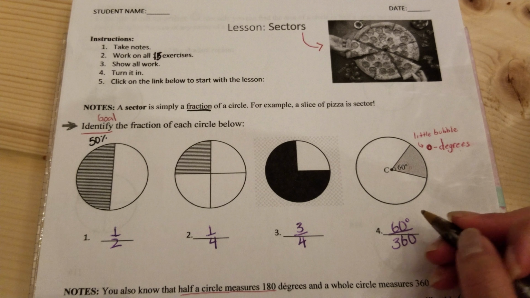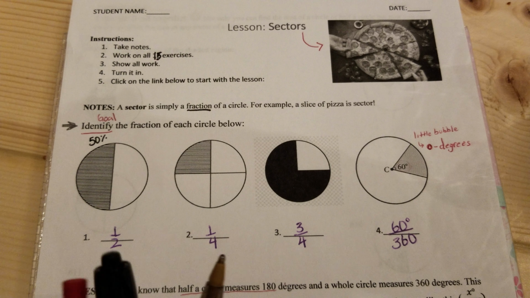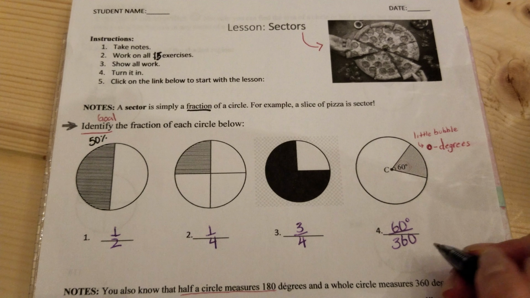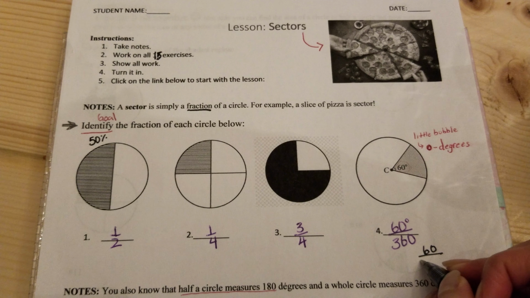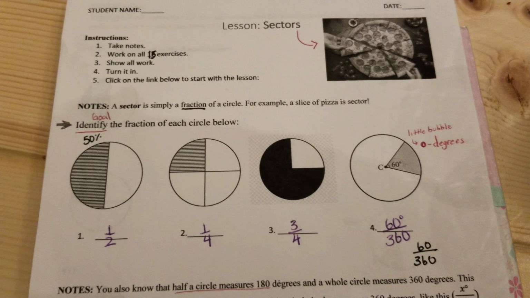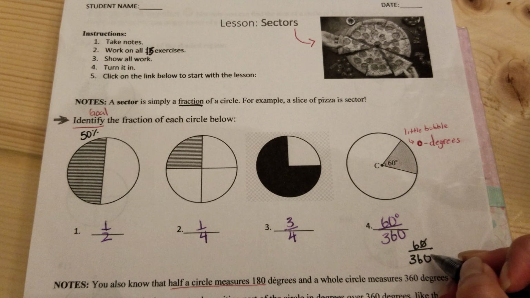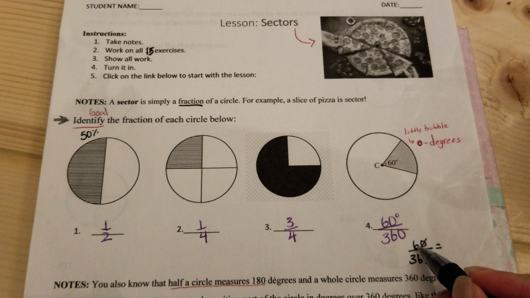So we can leave the answer like this, that's fine, but we can always simplify it to see a smaller fraction of it. So I'm gonna just rewrite it and show you how to simplify it. Okay, so we can cancel out the zeros here, and you just look for the number.